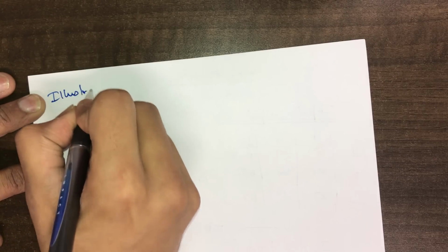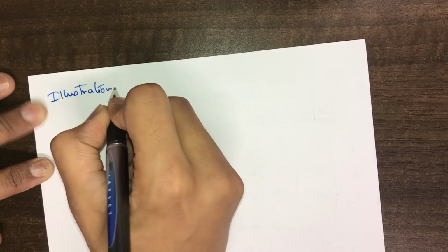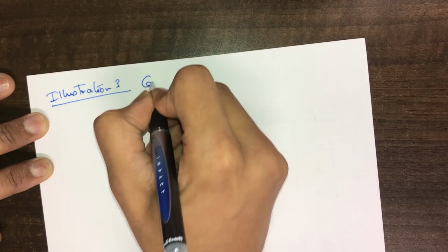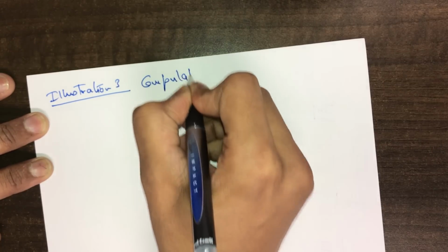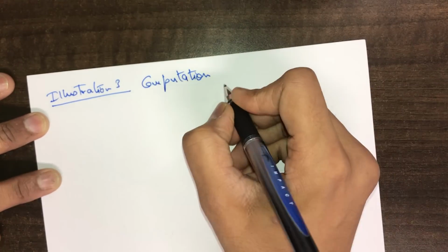So now let us start the computation of waste multiplier for Sunny Cotton Mills Limited. Please guys, you also write all this in your register.